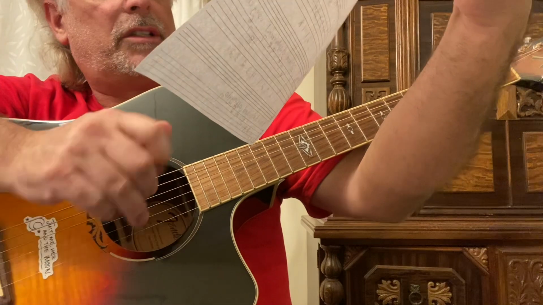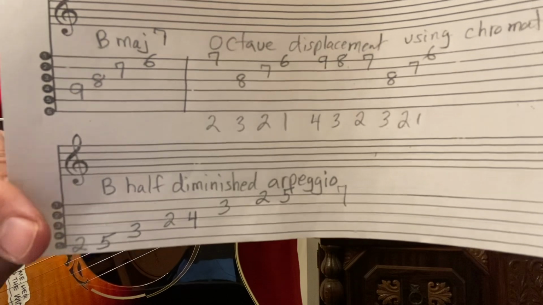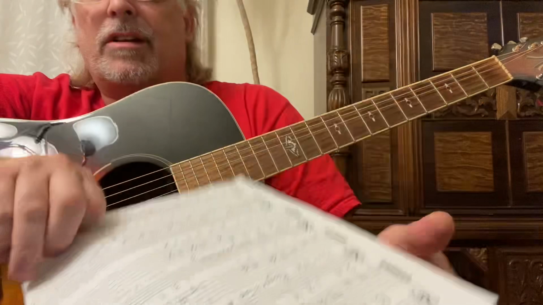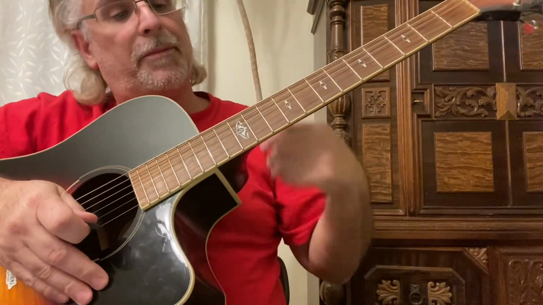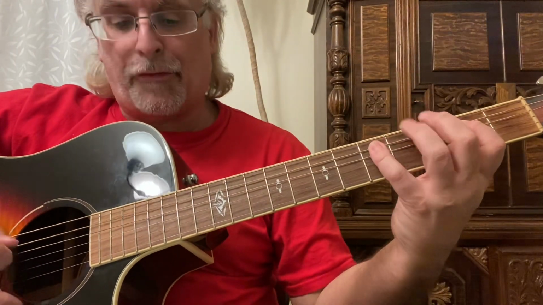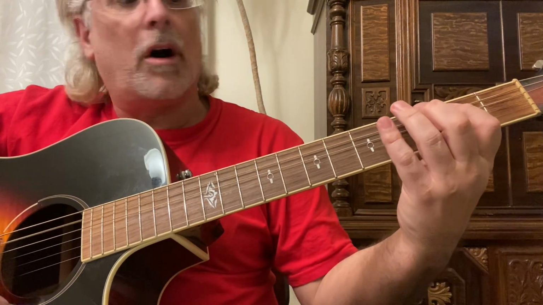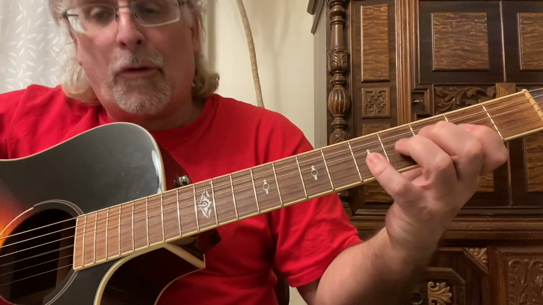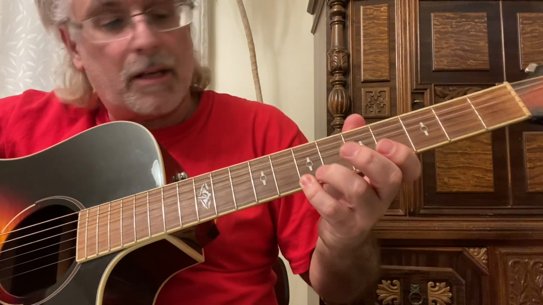And then what's really cool is you can take this B half diminished arpeggio and add that right to it. And I'll go over those parts again. You're going up and down the neck between pretty much the 2nd and 12th frets. So this is pretty simple. It's just a 1, 4, 3, 1, 3. 1, 4, 2, 1, 4, 2, 1, 4, sliding right up to that B.